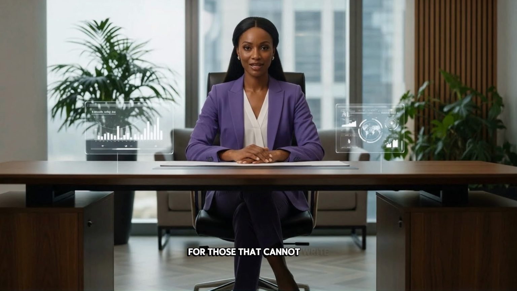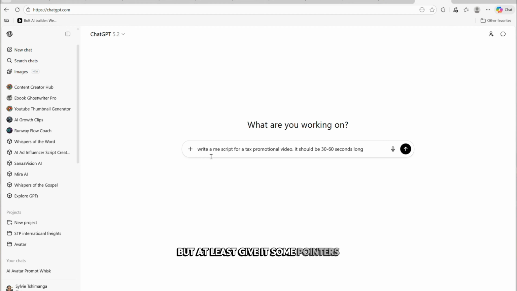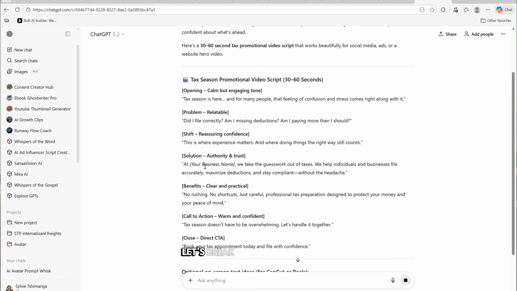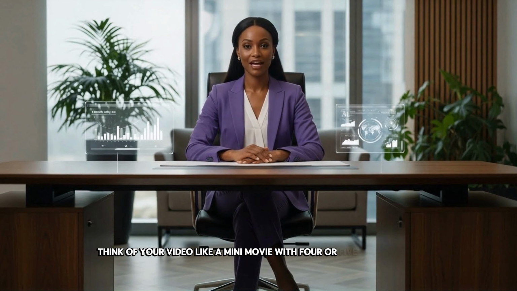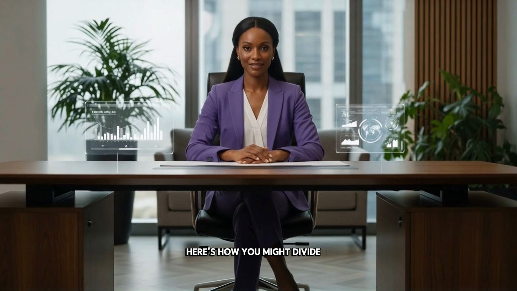Also, for those that cannot write, use ChatGPT to come up with a script, but at least give it some pointers. Now that you have your script, let's break it into visual scenes. Think of your video like a mini movie with 4 or 5 short shots. For our tax video example, here's how you might divide it.